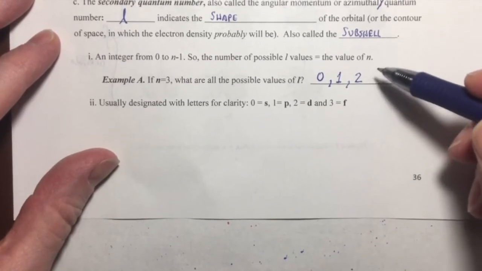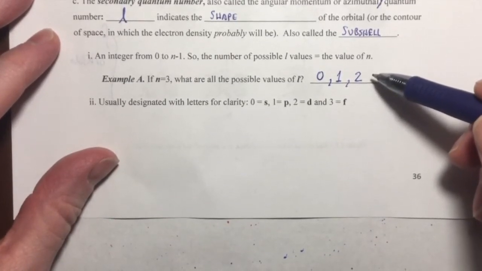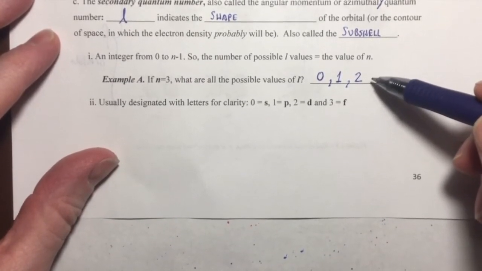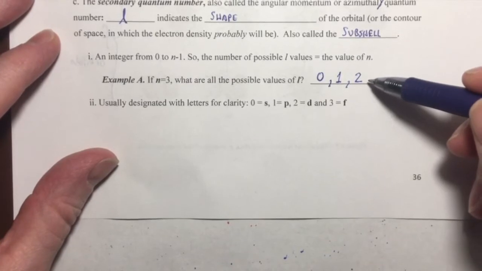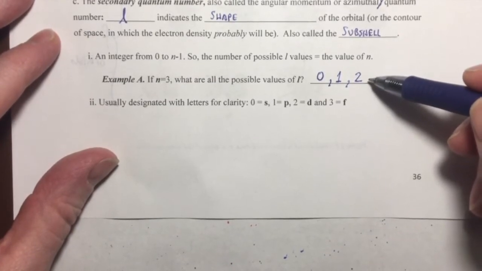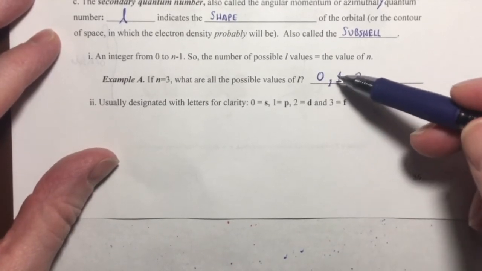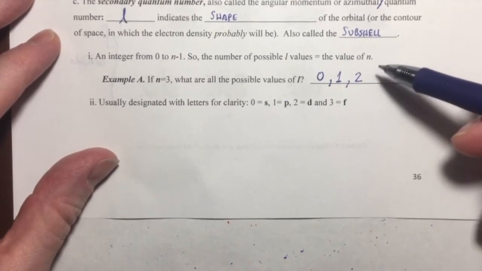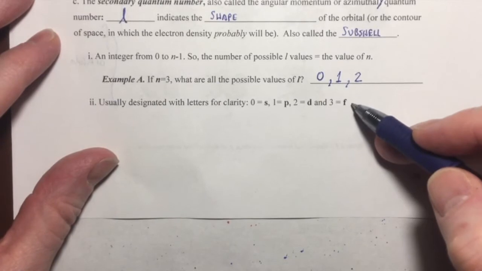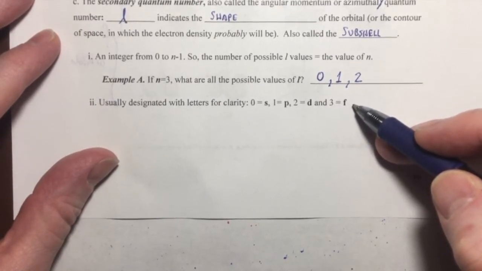Now, pretty soon, you're going to start getting a little bit of information overload, and we're going to power through it a little bit, and then we're going to come back to help resolve some of that. But one of the things that helps us deal with these numbers is that rather than using numbers to represent L values, we usually use what's called their spectral designators.